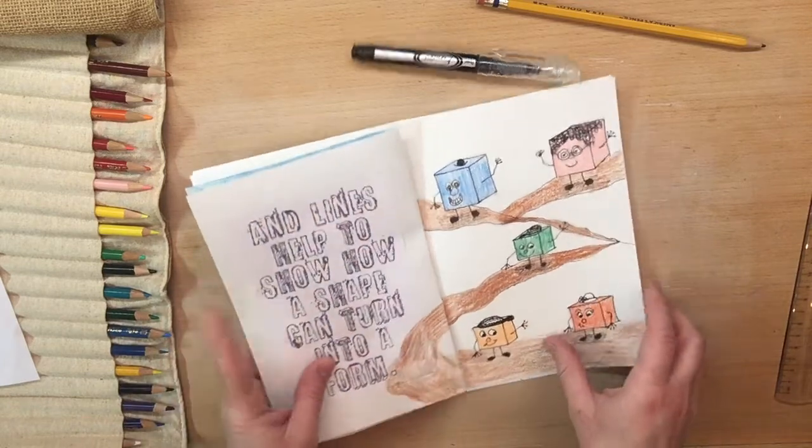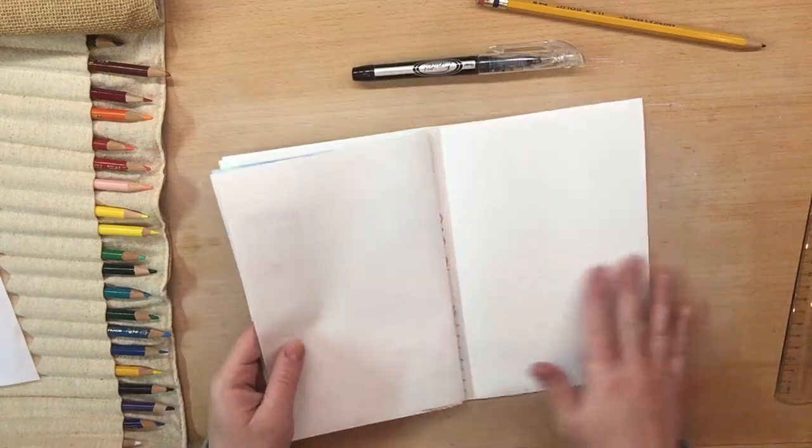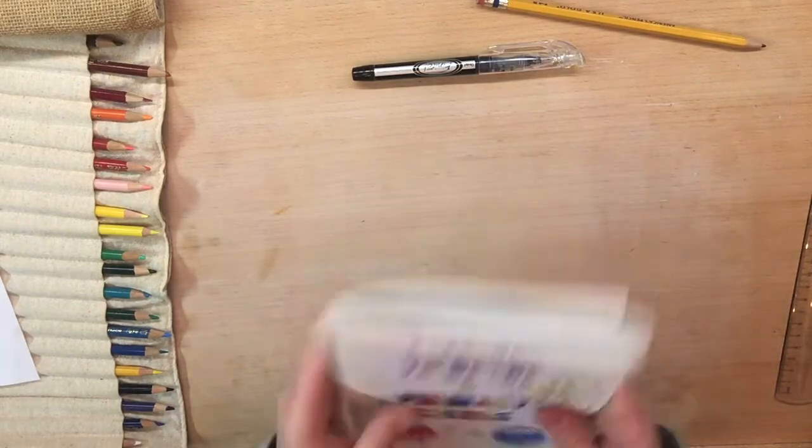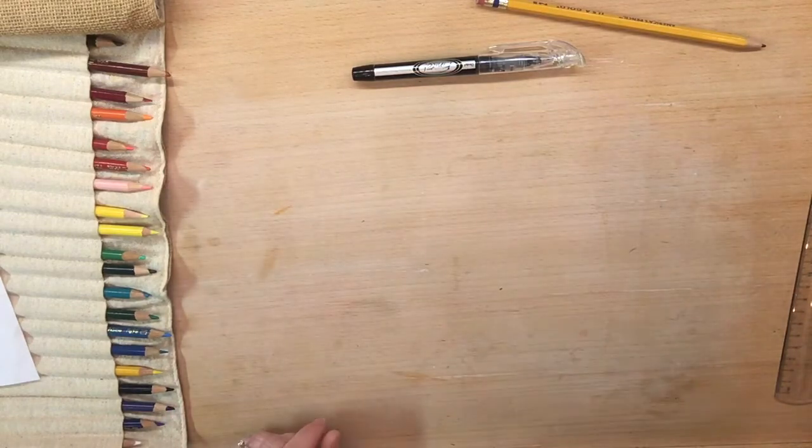So I hope you enjoyed making today's art book. Next time we'll do these next 2 pages, and then that will conclude our elements of art going through our art book.